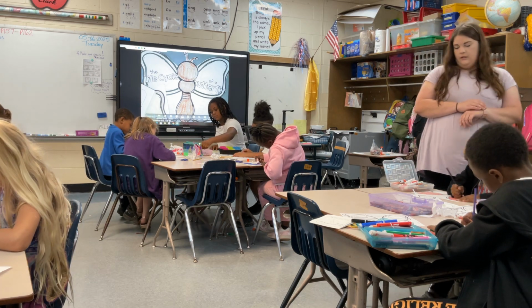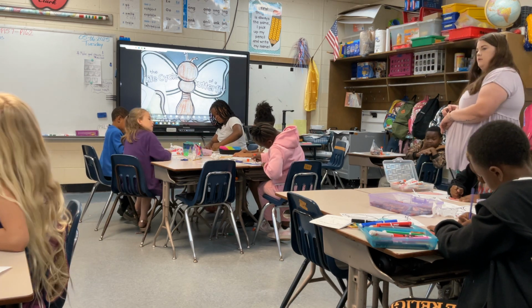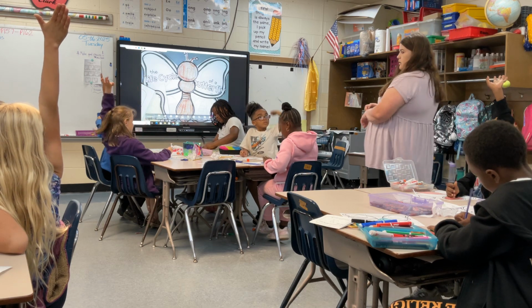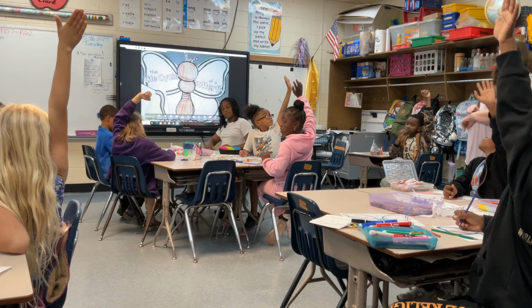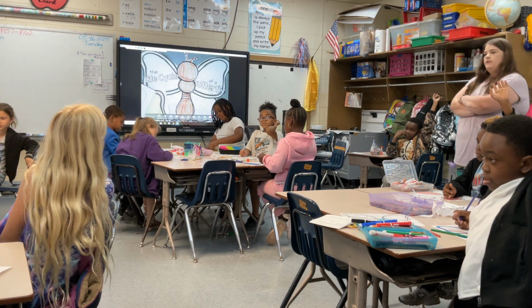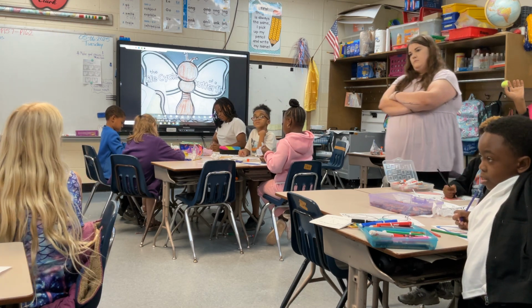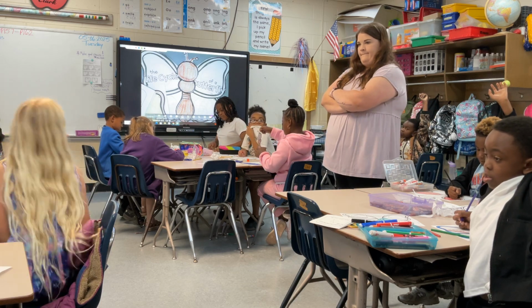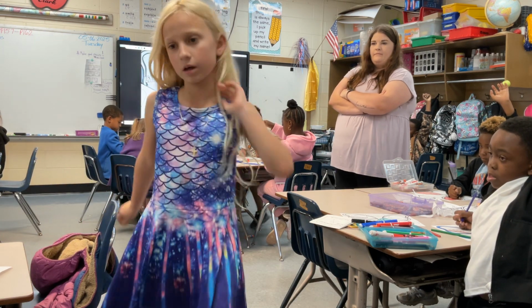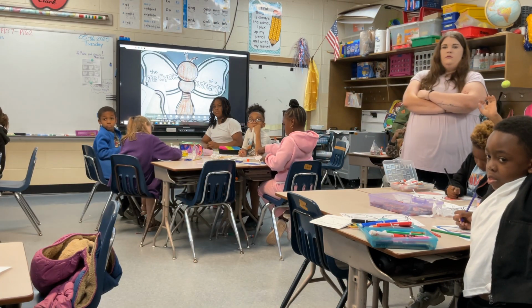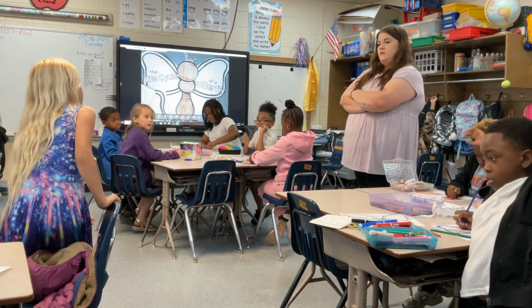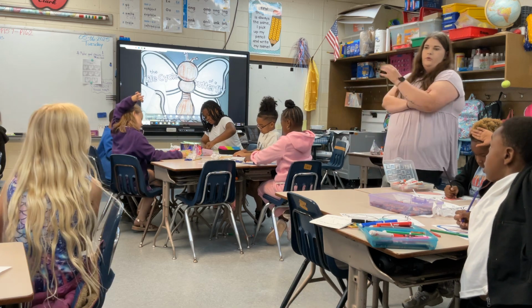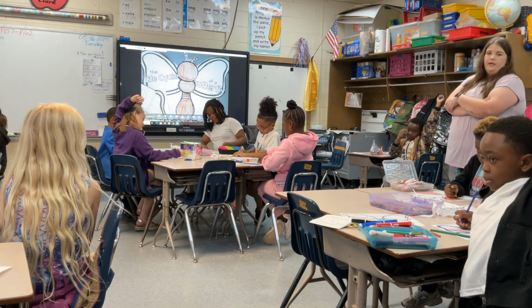Did anybody see our butterflies in the hallway today? Let's see, Avalyn, what observation did you make? Did you notice any changes? I noticed that the cocoons turned into butterflies. Okay, so the chrysalis or cocoon turned into a butterfly. Okay, Avonlea?